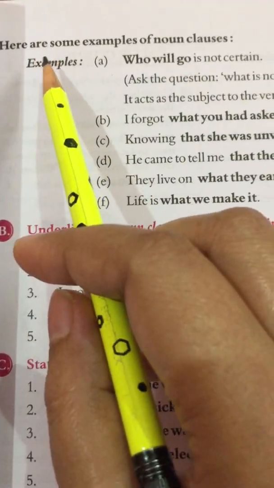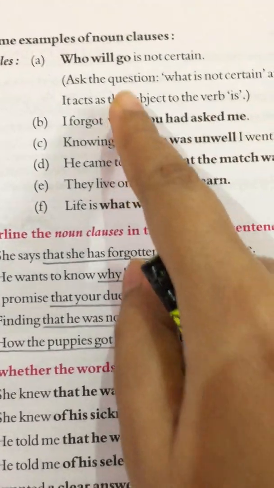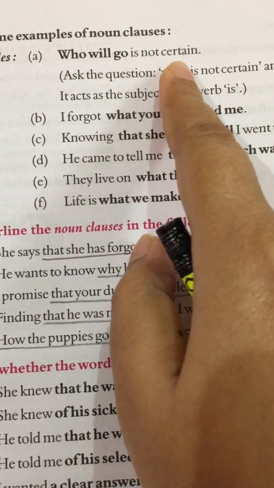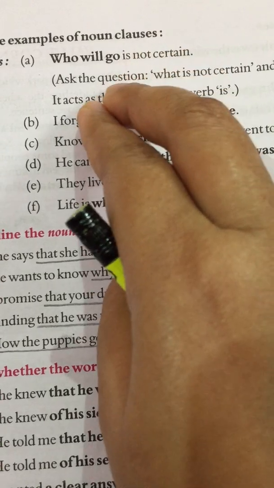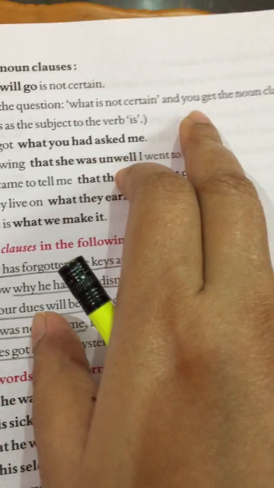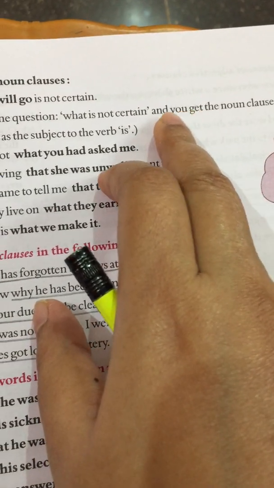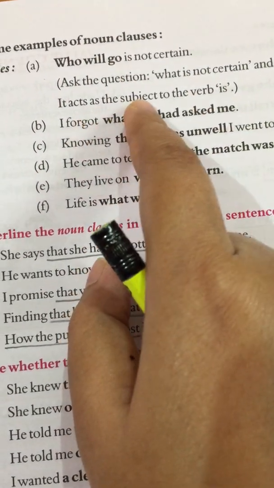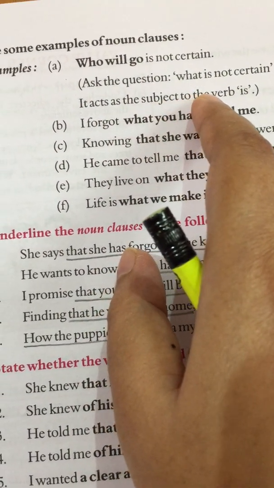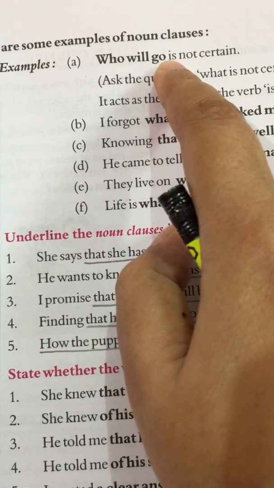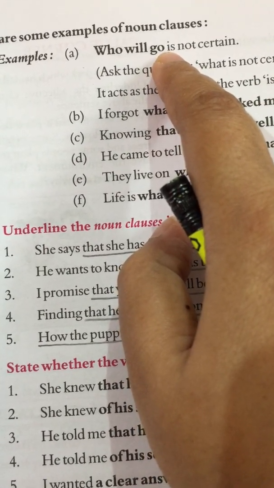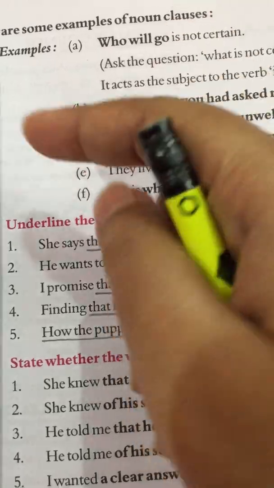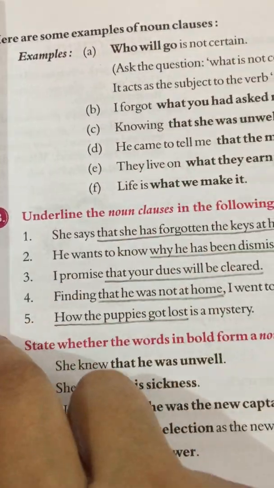Let us see one example. Here are some examples. He who will go is not certain. Now ask the question, what is not certain? And you will get the answer. Okay, you will get the noun clause. The answer that you get is the noun clause. So it acts as the subject to the verb is. So you can see sometimes the noun clause can act as the subject of the verb, or it can also act as the object of the verb.